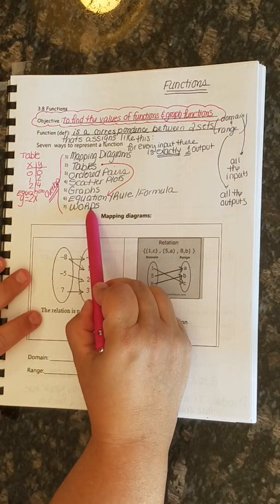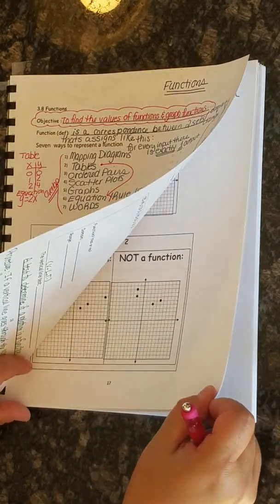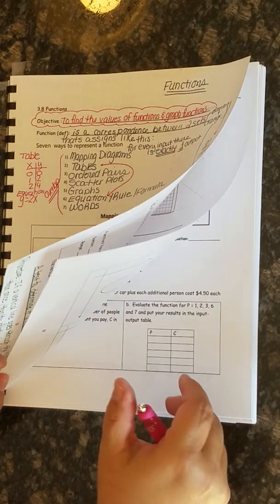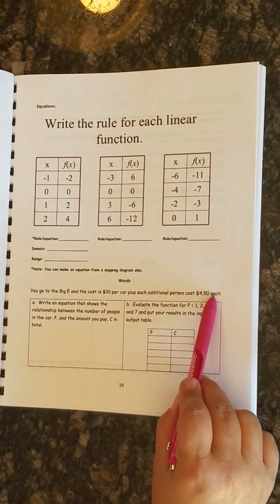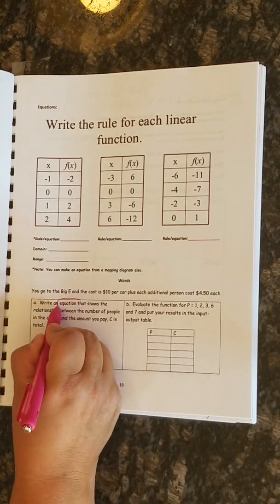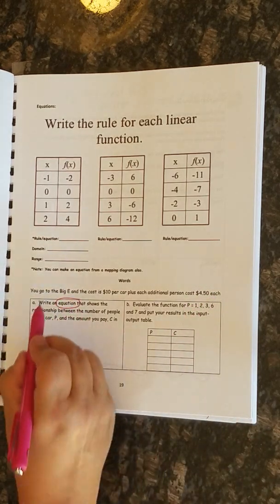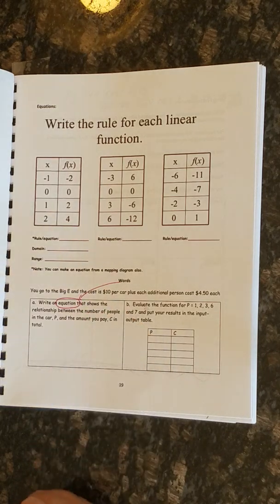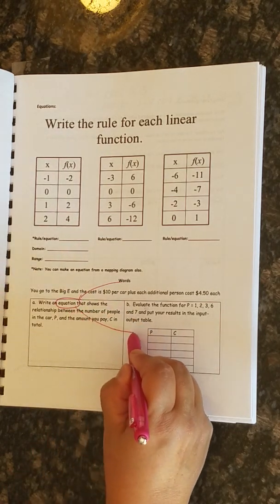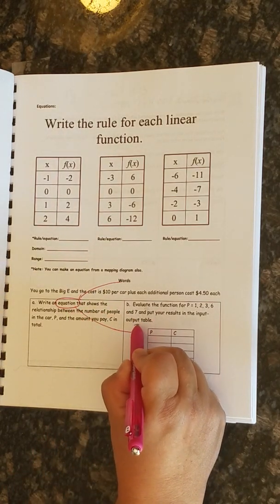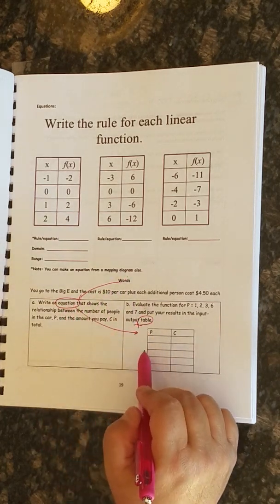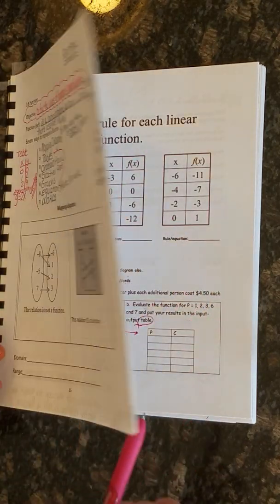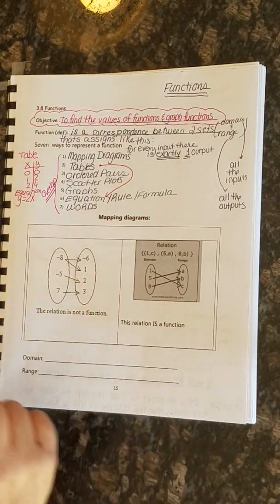Can I give you words, like a word problem? Sure, I'll show you a word problem I'm going to give you. And these are words right here. In that word problem, I'm going to say, I would like you to make the equation from these words. And after you make that equation, I would like you to make the table for these words. So the words to the equation to the table. So you're going to be going between all 7 of these.